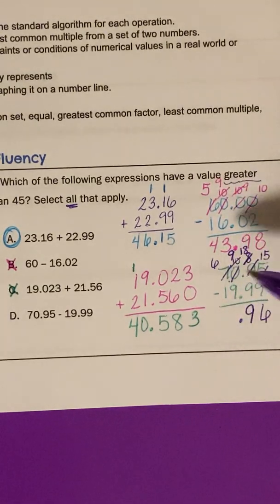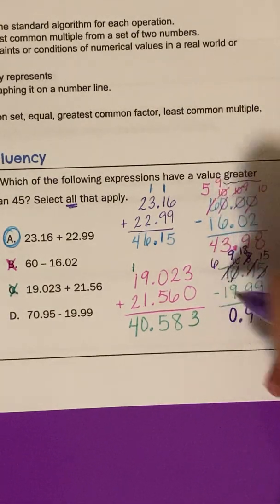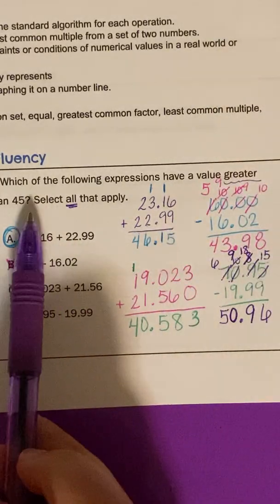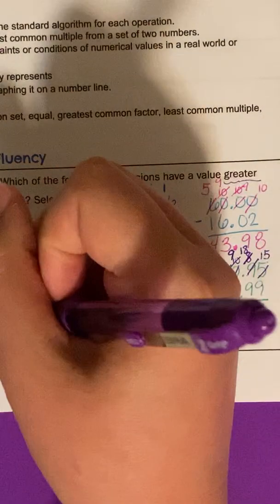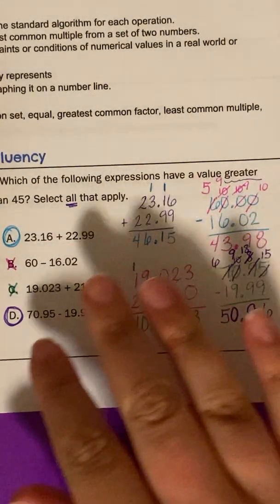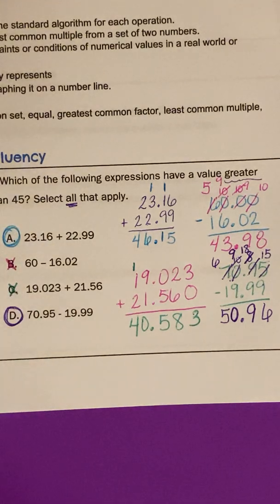Drop your decimal. 9 minus 9 is 0. 6 minus 1 is 5. 50 and 96 hundredths. Is that greater than 45? Bingo. Yes, it is. So our answer here is A and D. Make sure you have those written down on your paper.